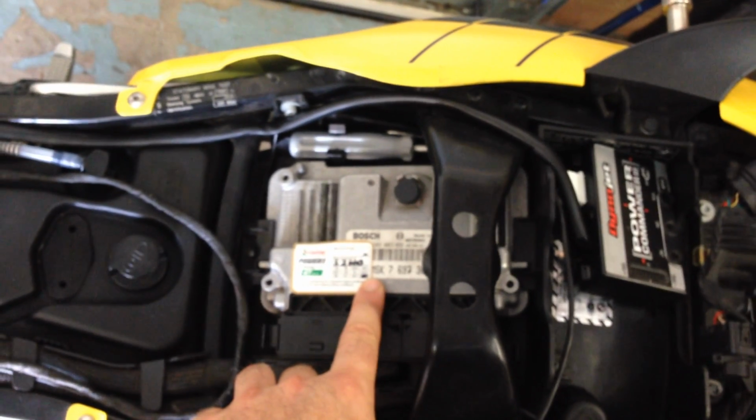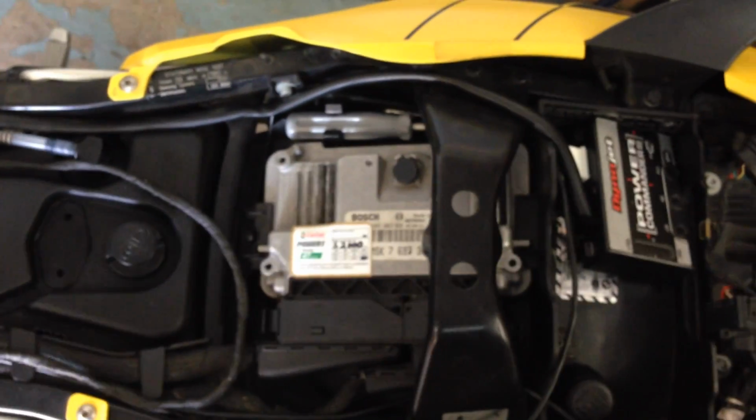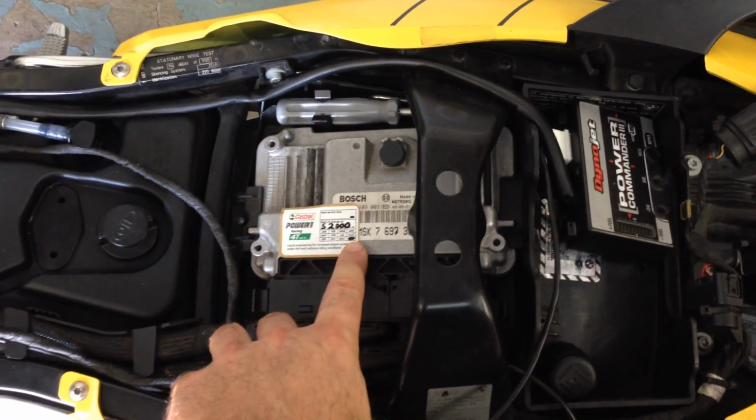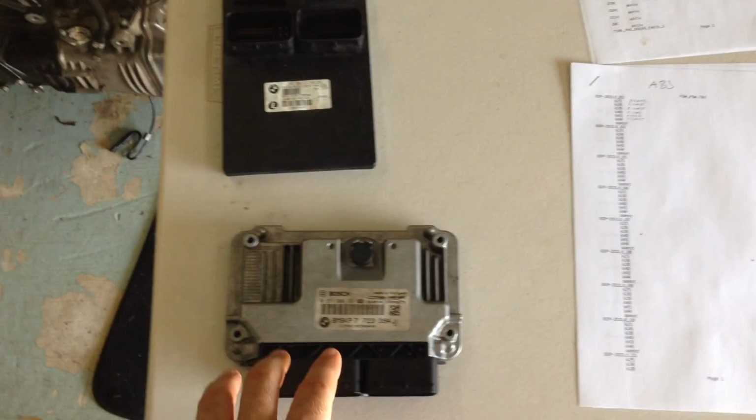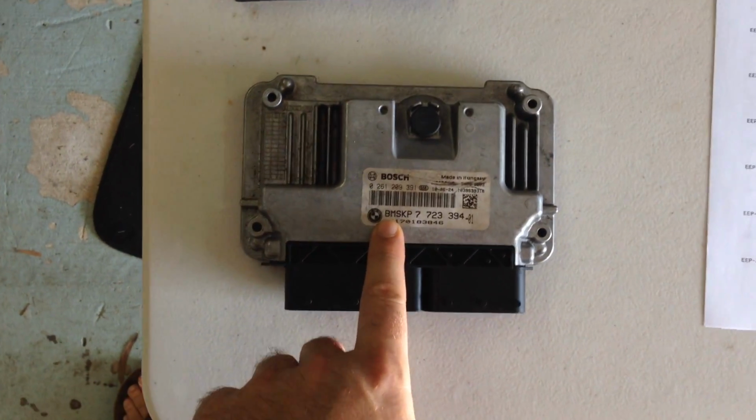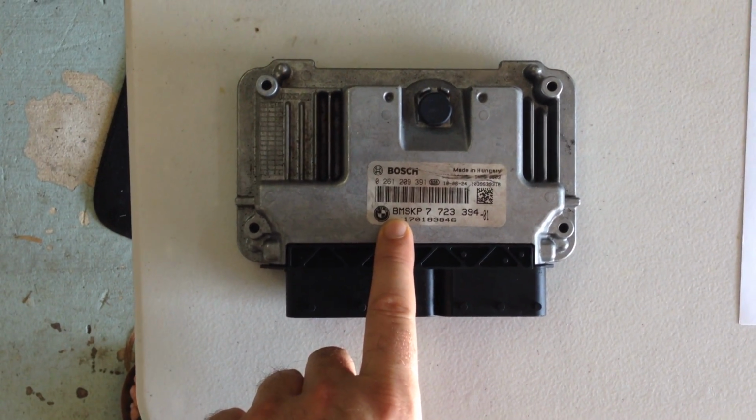My BMSK controller is called BMSK, and then the part number. And the 1300s, they have a newer version of this BMSK controller. It's called a BMSK P.